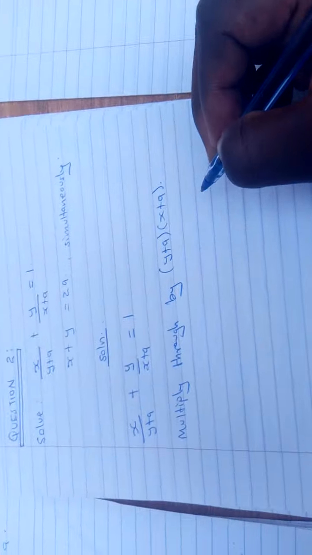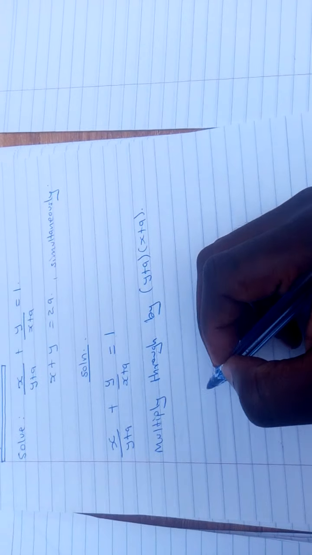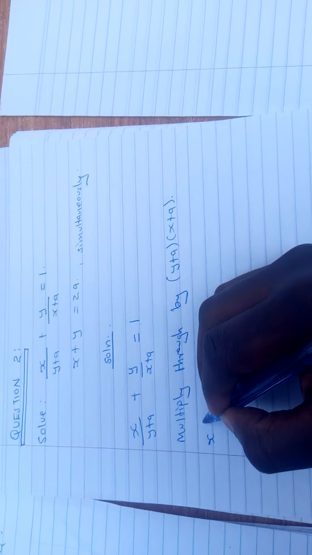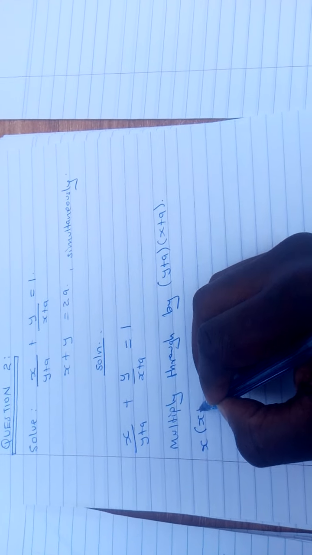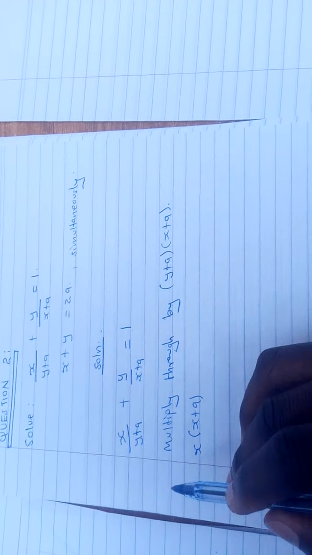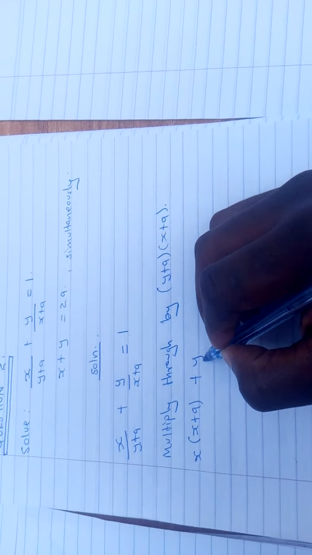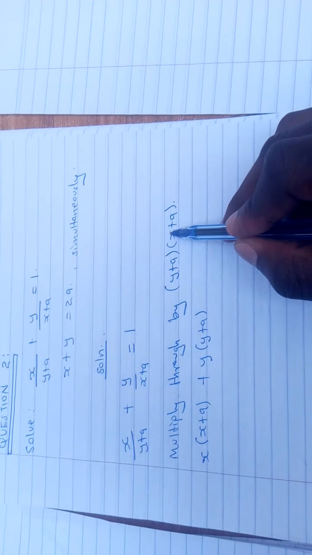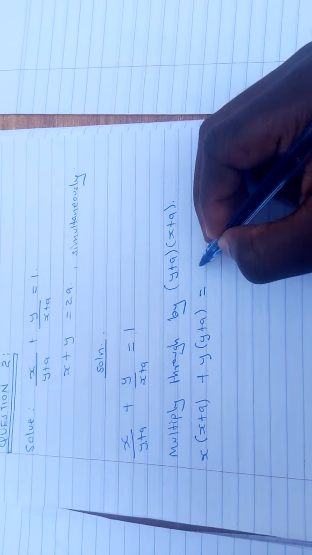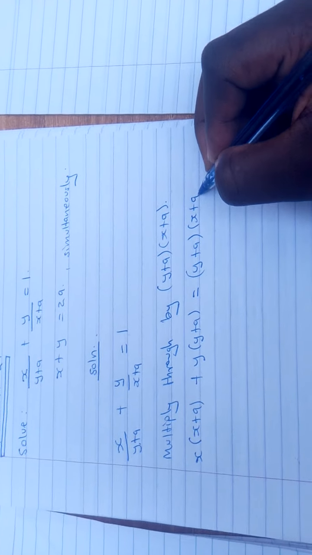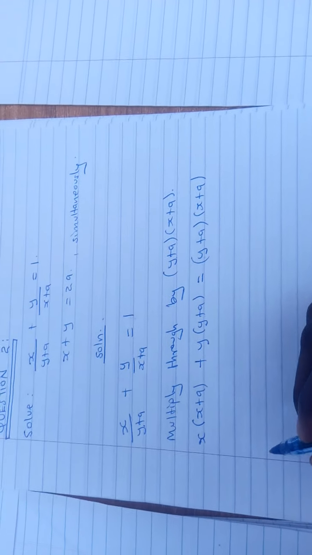Why am I doing this? I want to remove the denominator. After doing that we shall have x into x plus a, because the y plus a will cancel out, and then plus y into y plus a, because the x plus a will cancel out, equaling y plus a into x plus a.